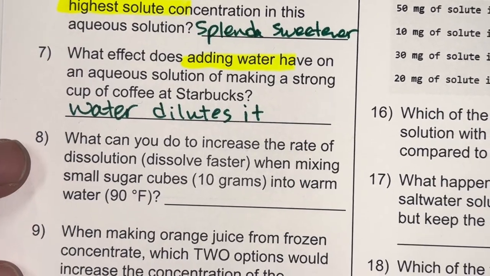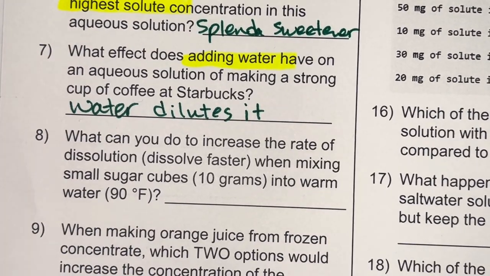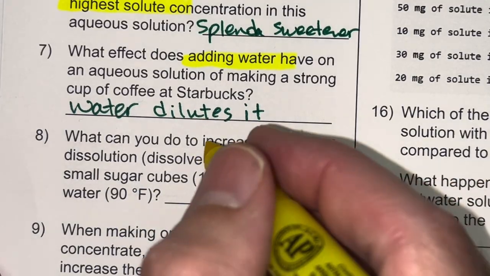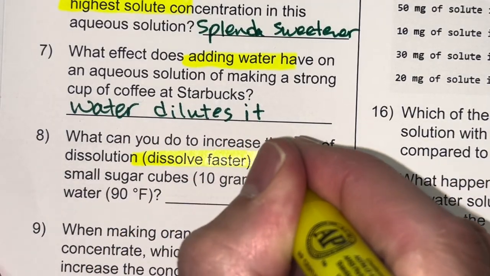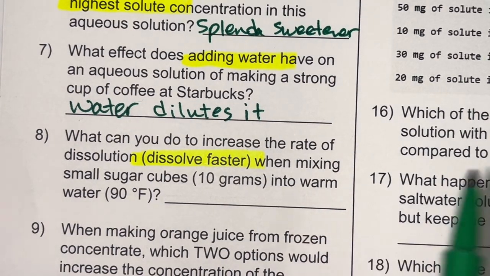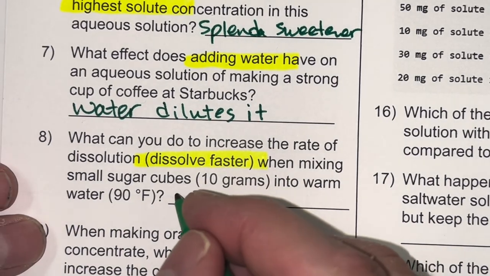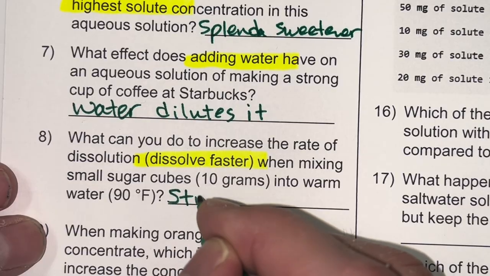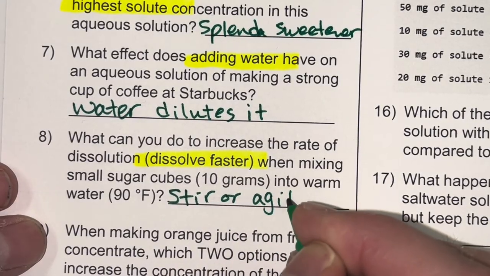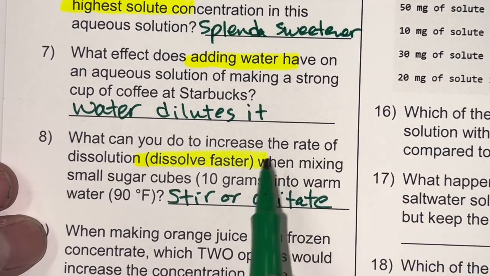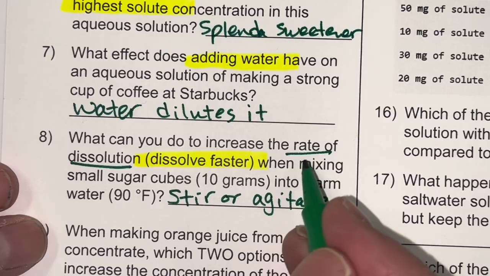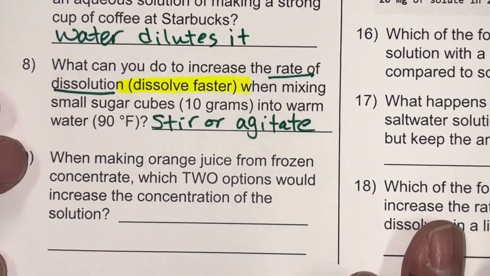What can you do to increase the rate of dissolution? How do you make it dissolve faster? In order to make it dissolve faster, you can agitate it or you can stir it. Stir or agitate. That would help it mix faster, and it would increase the rate of dissolution.